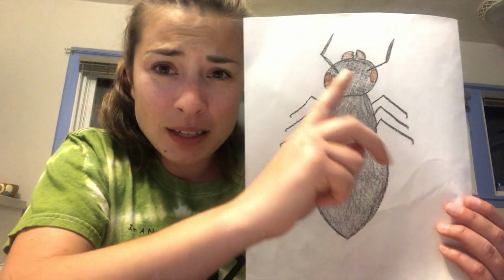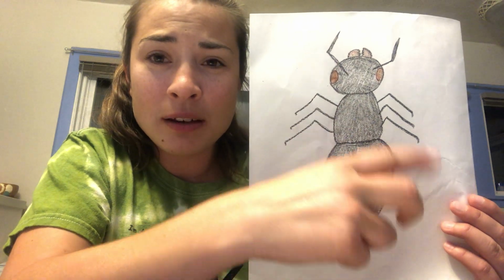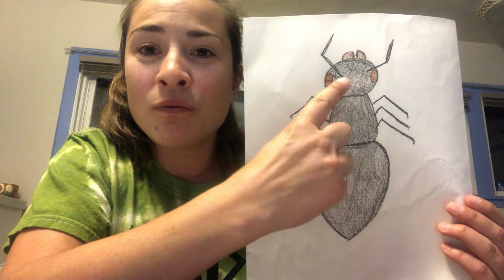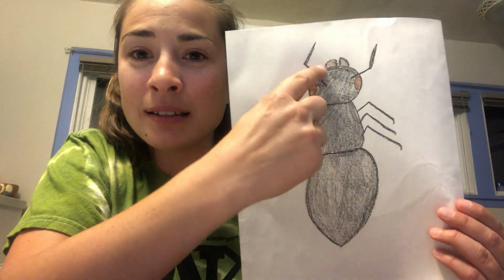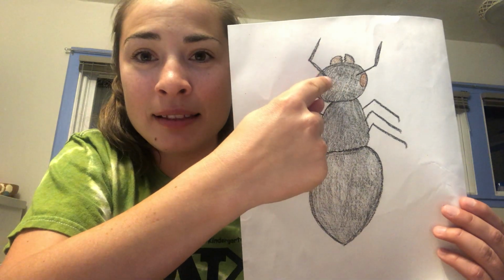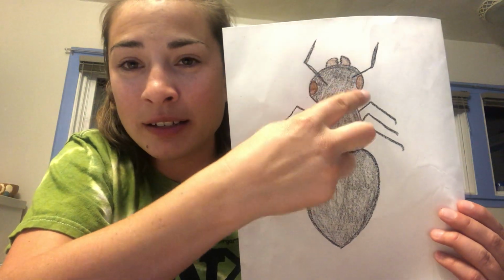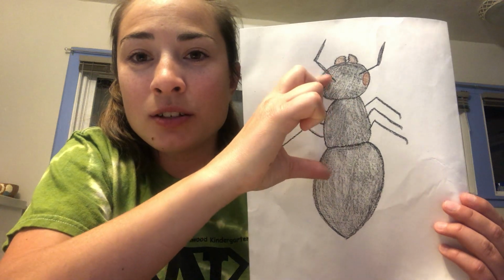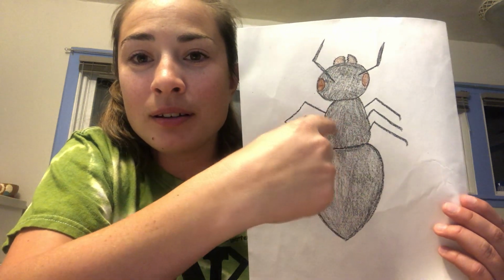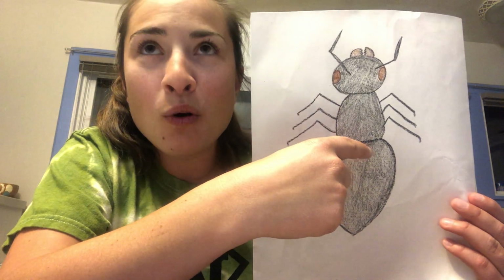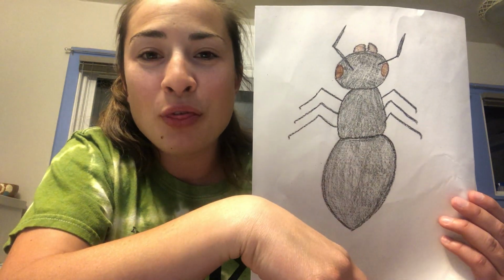And I want to point out the different sections in an ant body. So the first part up here is its head. Like we have a head. This is the ant's head, and that's where the pinchers are and its antennas and its eyes. Then next, in between these two, in the middle, is the thorax. Thorax. Go ahead and try and say that.